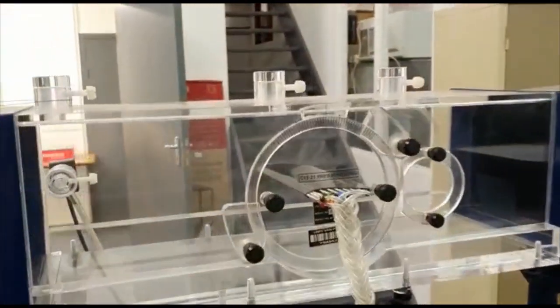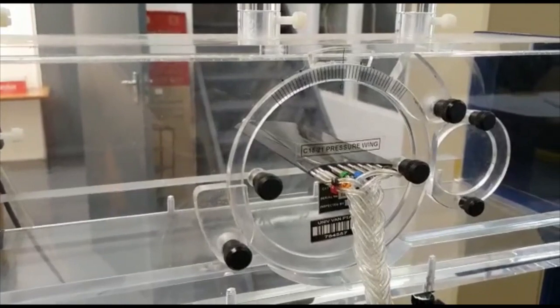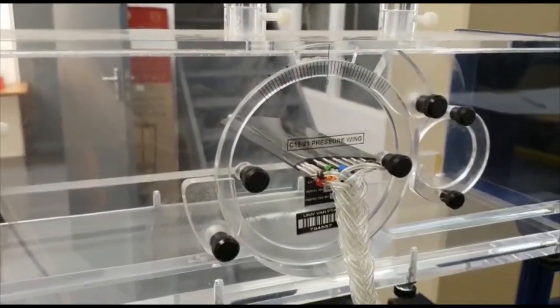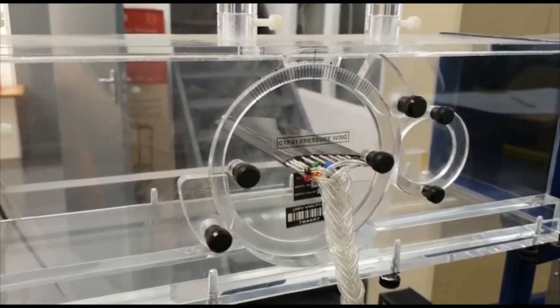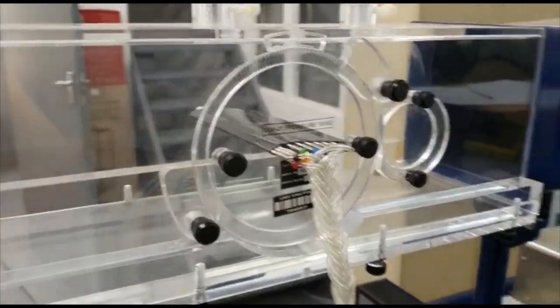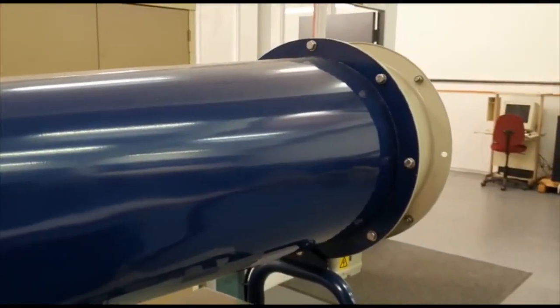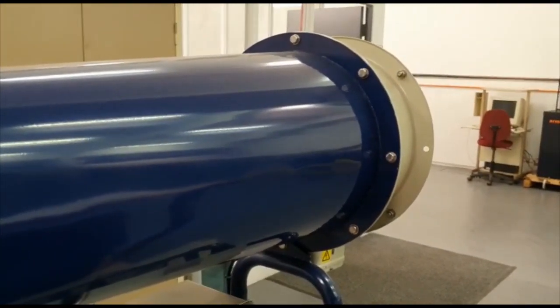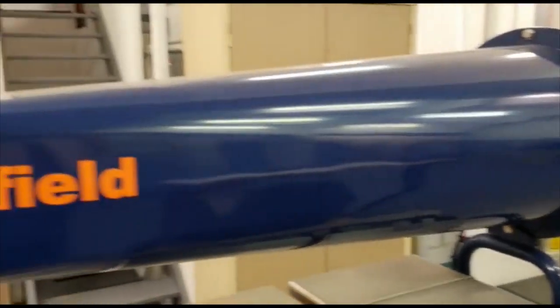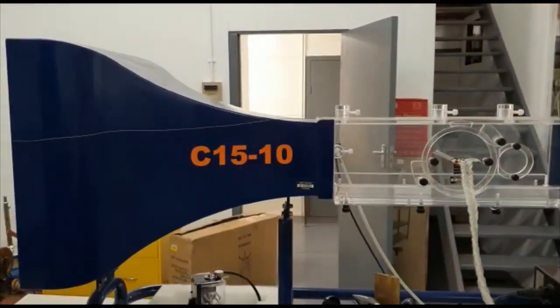We have our testing section, so in here you'll see now we have the airfoil with the pressure taps on the airfoil, and the teaching assistant will be adjusting this for you, but that's where we have our test section. And then as we move beyond to the other side, we have the fan on the other side, so it's sucking the air through from the left side of this wind tunnel over the testing model all the way to the right.